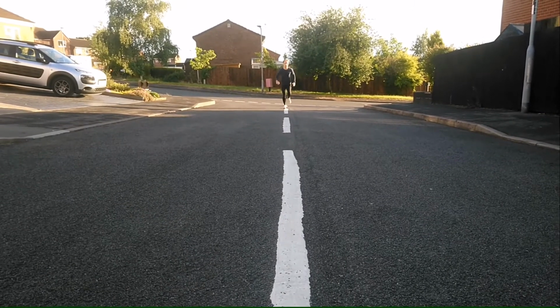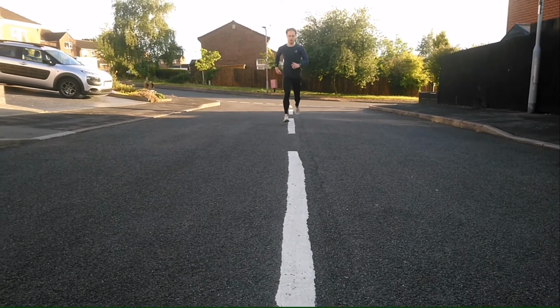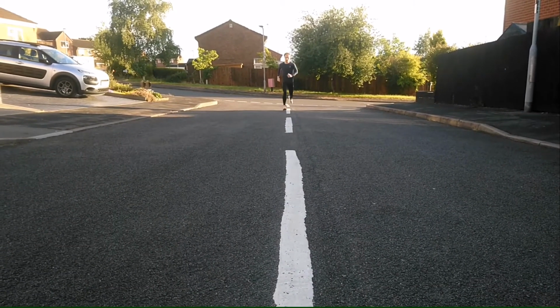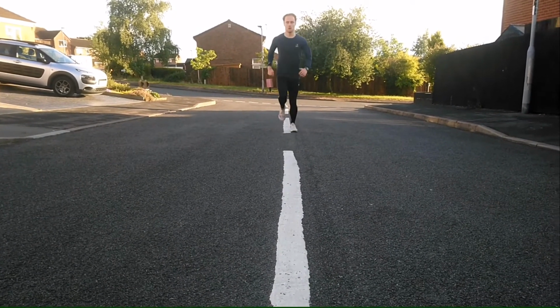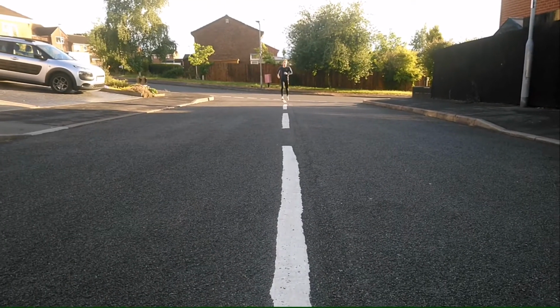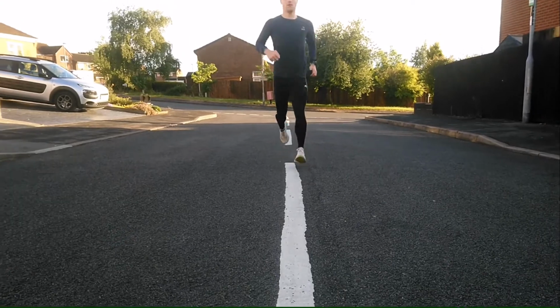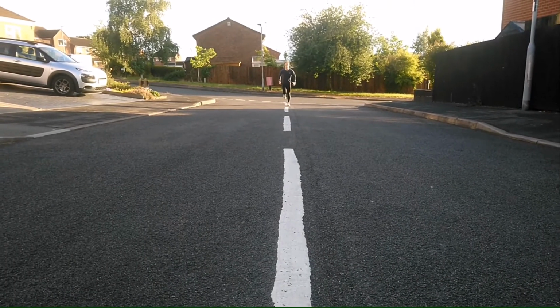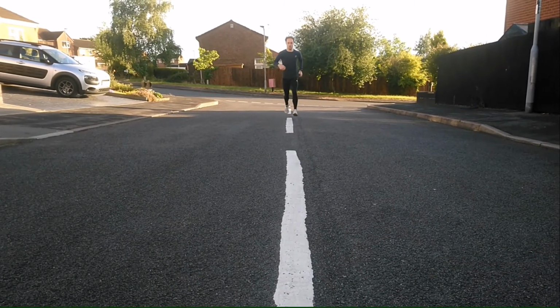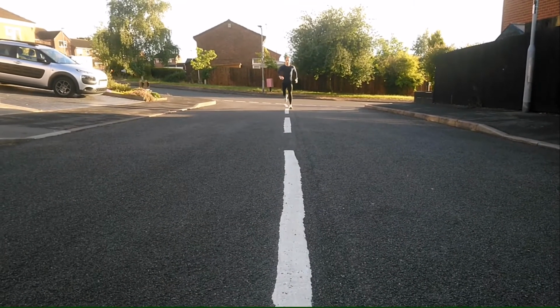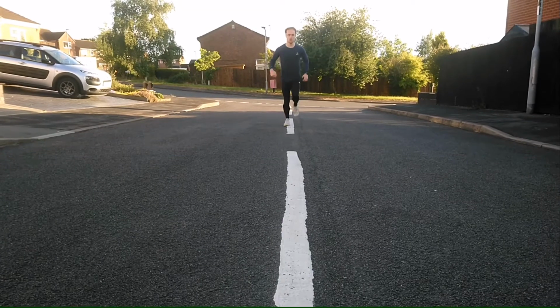Now let's go over a couple of drills to eliminate this crossover gait. The first one is to find a line. This can be on a road, like in this video, or it can be on a running track or playing field. As you can see, the idea is to run either side of the line, doing your best to avoid touching it with your feet, as each foot should land on the outside of the mark. The thicker the line, the harder this will be to achieve.